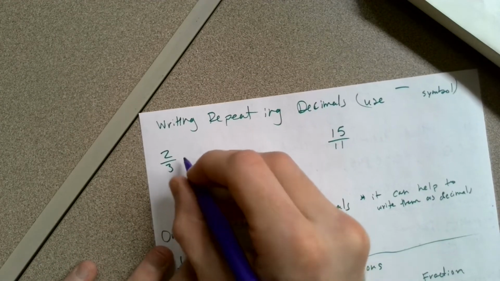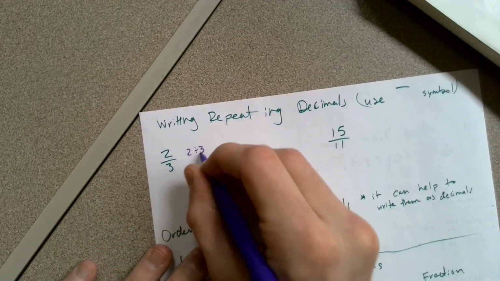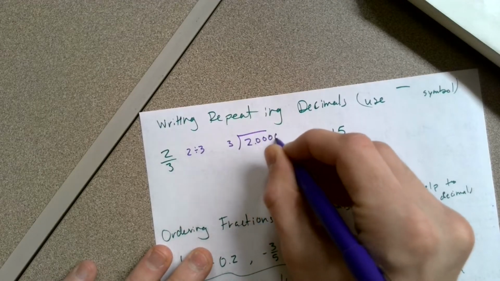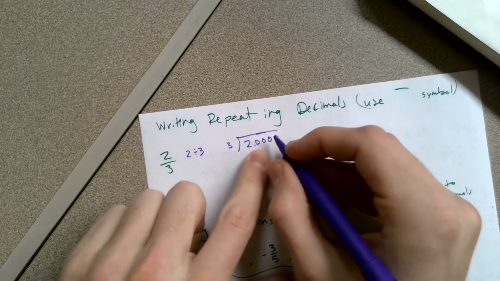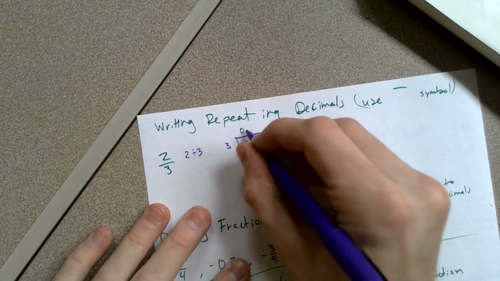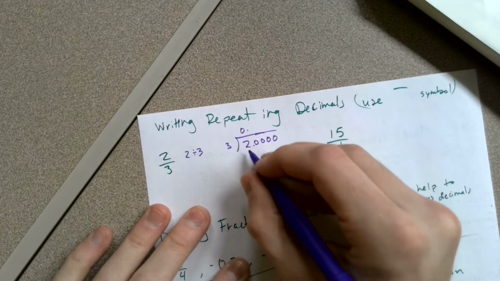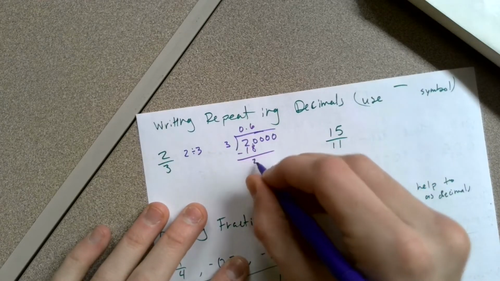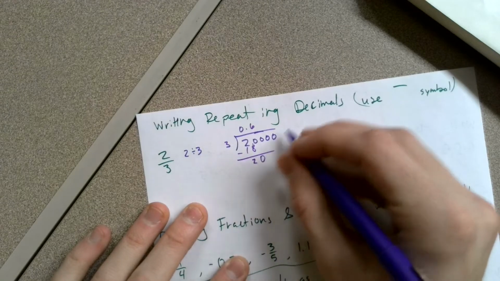So we got 2/3. That's going to be the same as 2 divided by 3. 2 is on the inside. 3 is on the outside. Toss in those zeros. 3 does not go into 2, but goes into 20 6 times, that's 18. Subtract, get 2, pull down a 0.